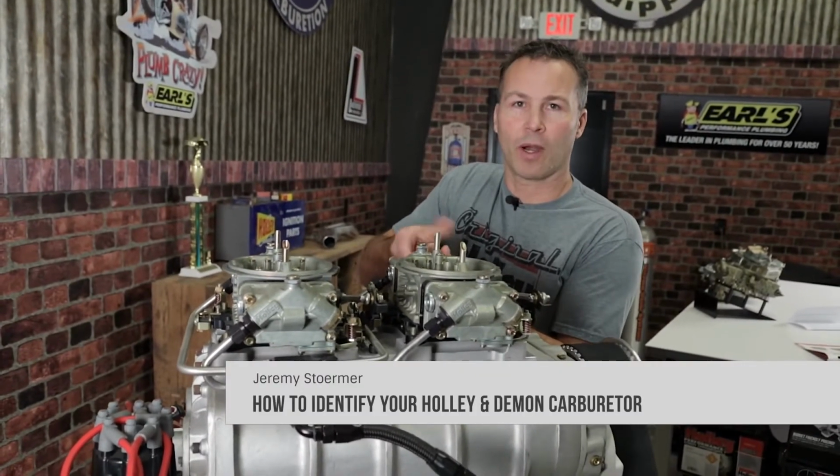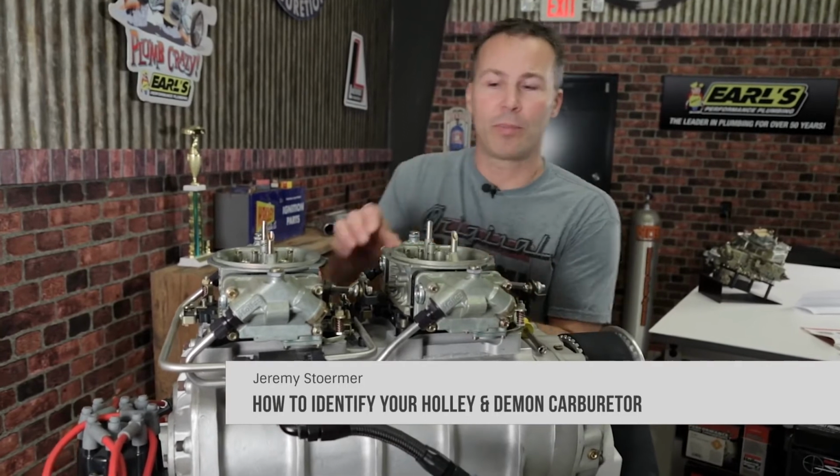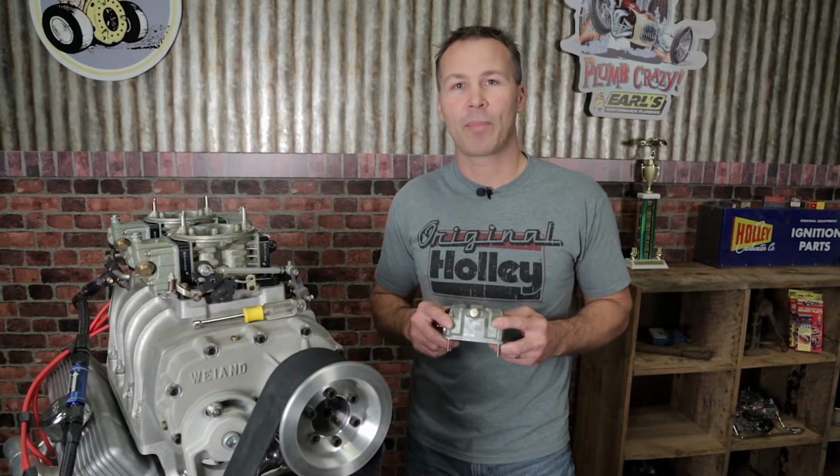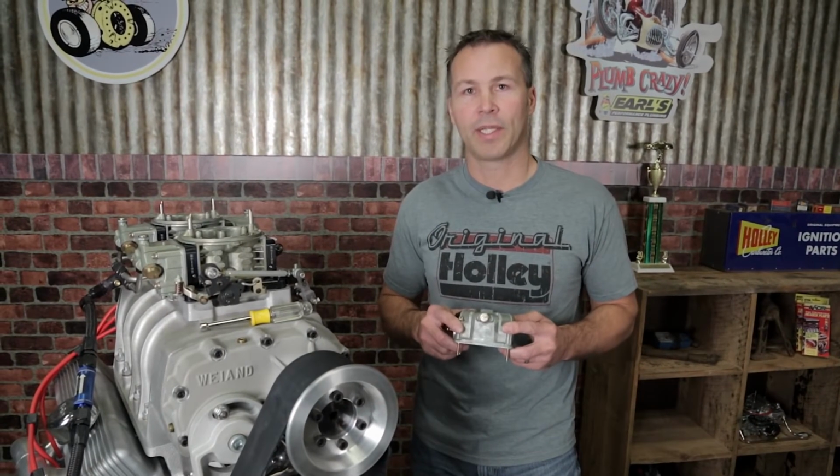If you own a vehicle with a carburetor on it, sooner or later you'll have to rebuild it or maybe replace some service parts. But how do you know you're getting the right parts? When it comes to identifying your carburetor, it's not as easy as just saying I have a Holley or I have a Demon. It's like going to the guy behind the parts counter and saying, hey, I need a water pump for a V8. He's going to need some more information.